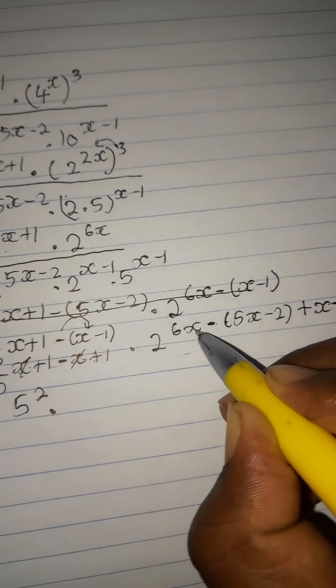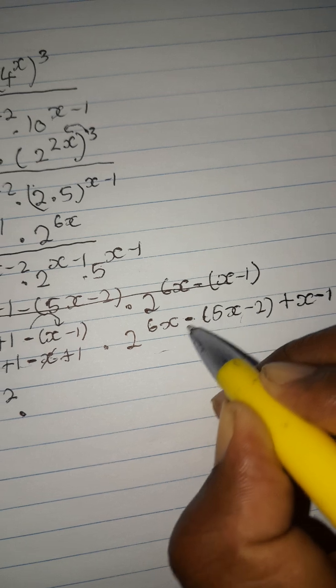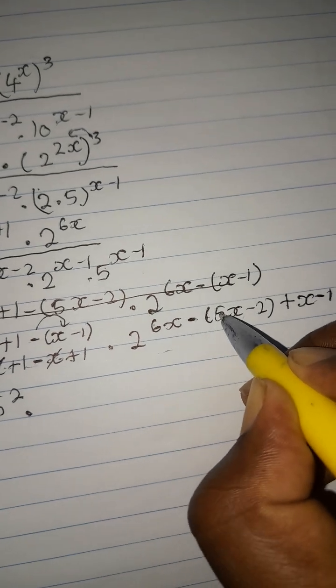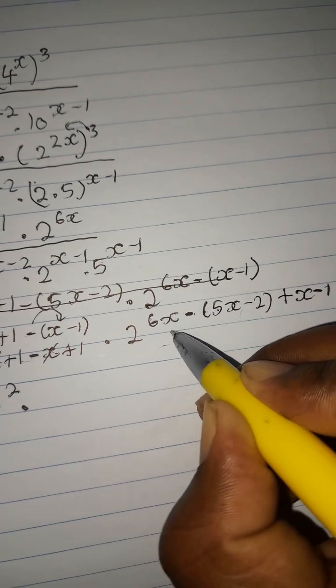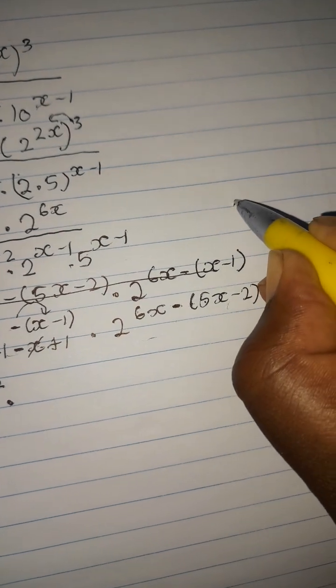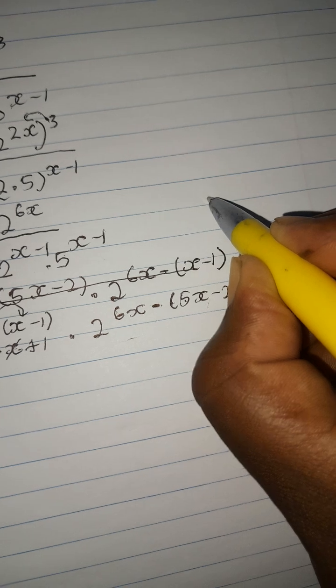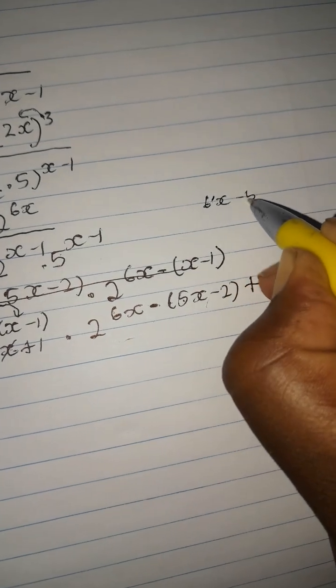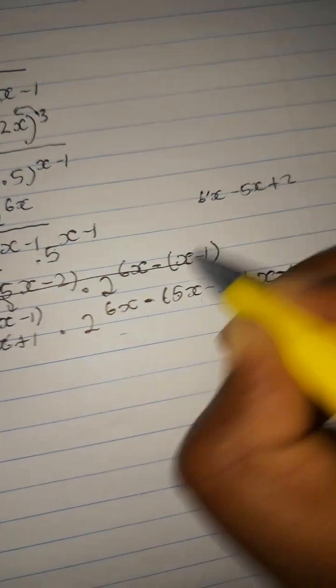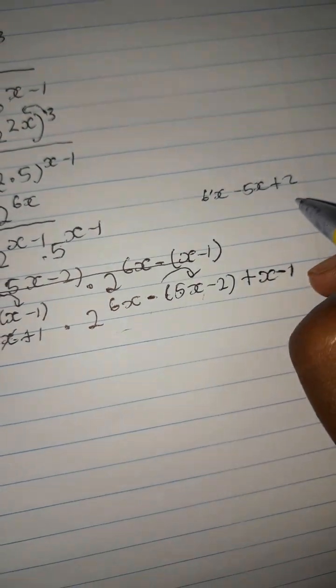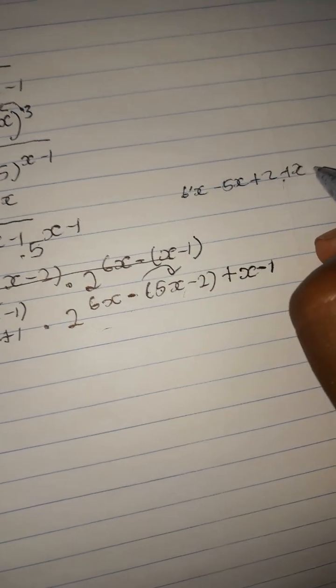For here, guys, we have 6x minus 5x. Okay, so if I were to work out this, I'll be left with 6x minus 5x plus 2. Remember, the negative affects everything. Plus 2 plus x minus 1.